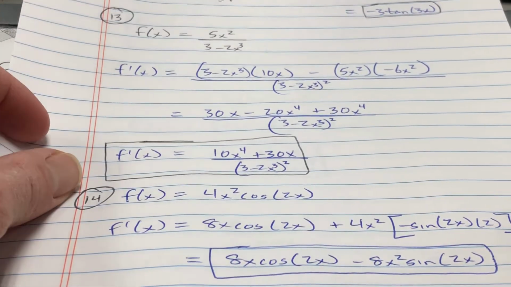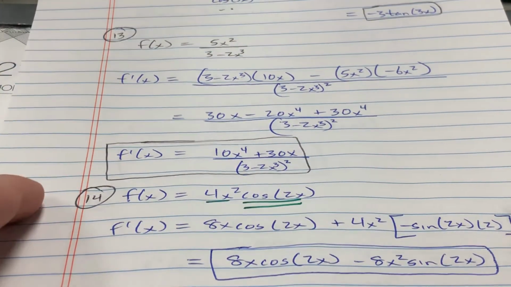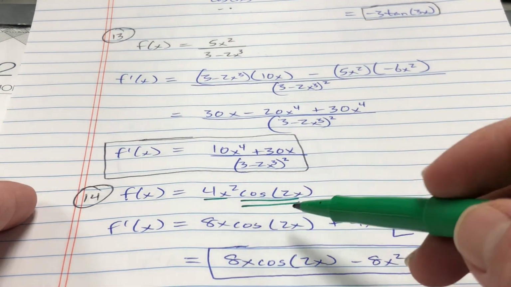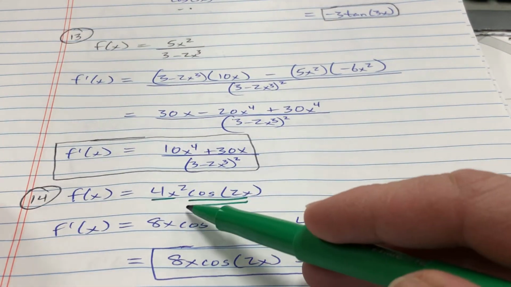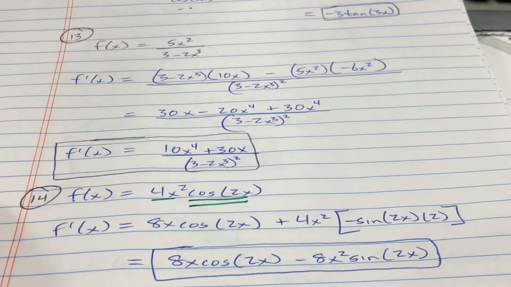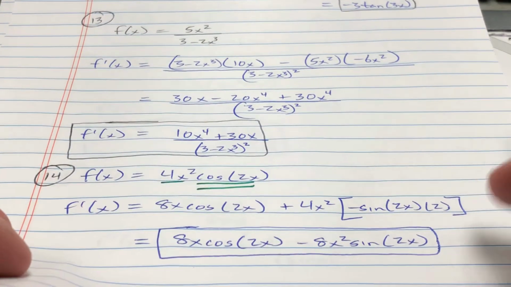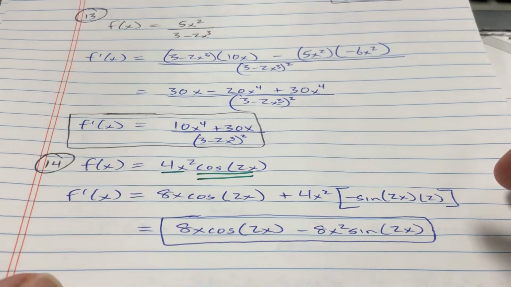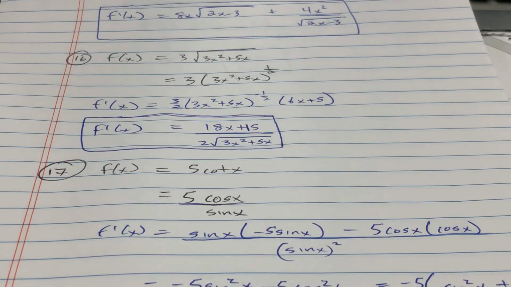14 got a product rule. Derivative of the first times the second plus the first times derivative of the second. Let's call that the first function. Second function. Derivative of the first is 8x times the second function plus the first. Derivative of the second would be negative sine 2x times derivative of 2x, which is 2. Distribute, simplify. All right. Strike that from the record.